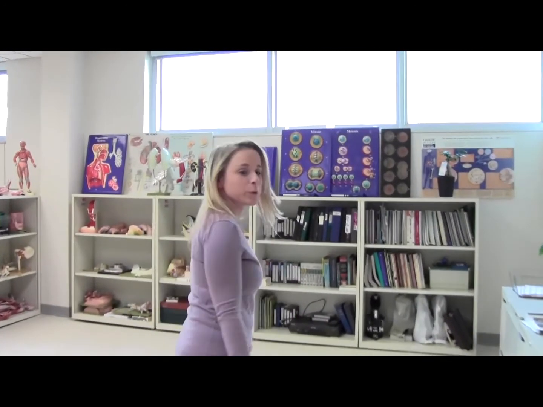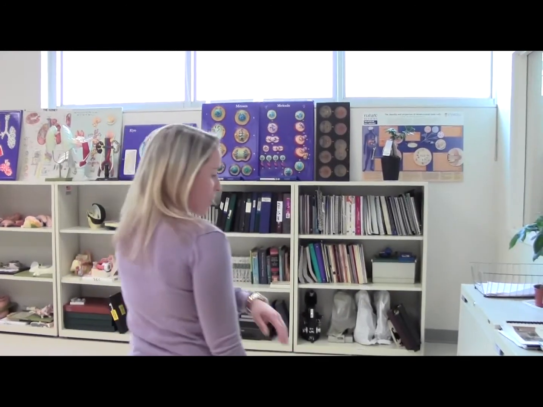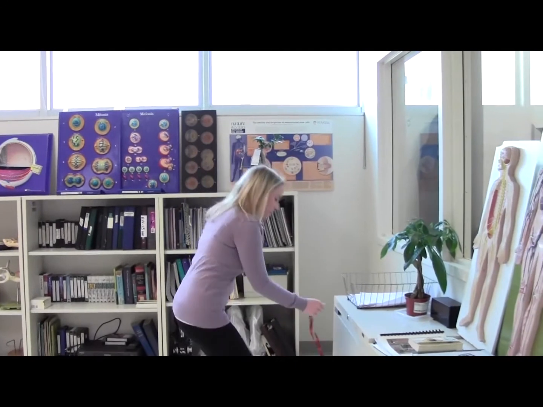Medium security tests are stored in the test bank cabinets. If you need one of these exams, ask an office staff member and we'll gladly get it out for you.